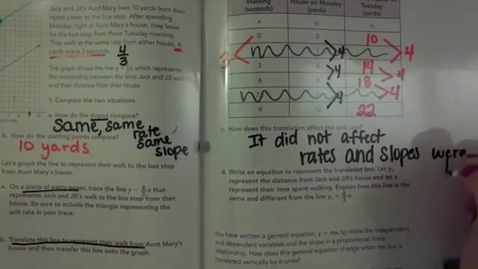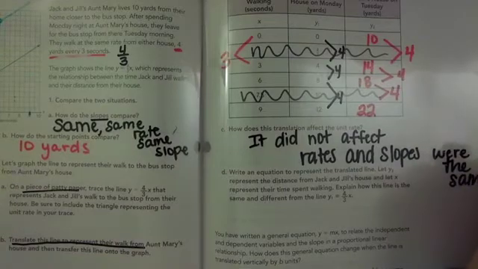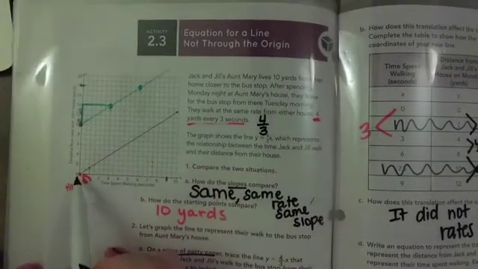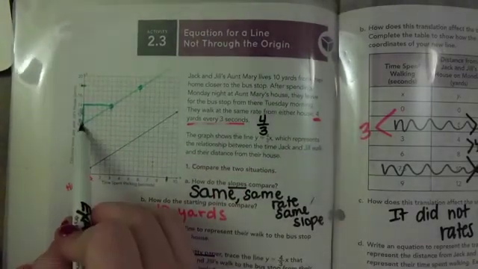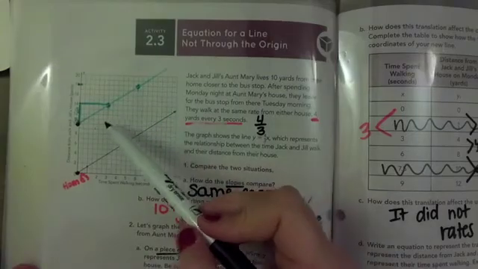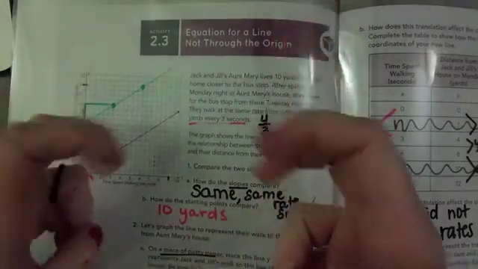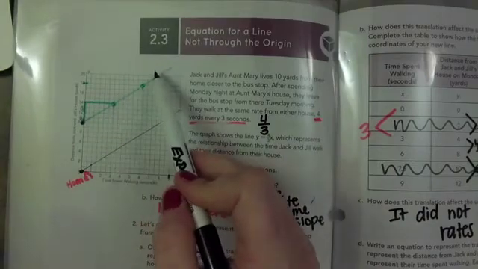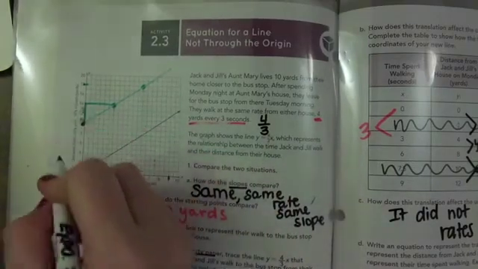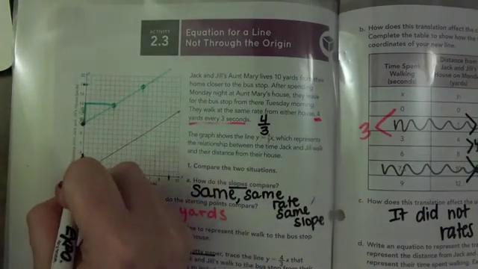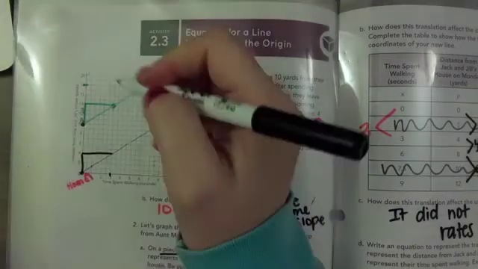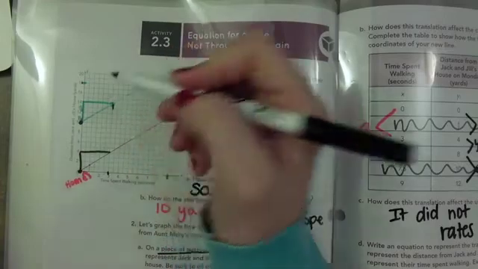Okay, so again, all we're wanting you to see on this one is that they're not starting at 0, 0, they started at 10, but they still had the same steepness. See my air quotes. They had the same steepness. They both went up 4 and over to that 3 mark.